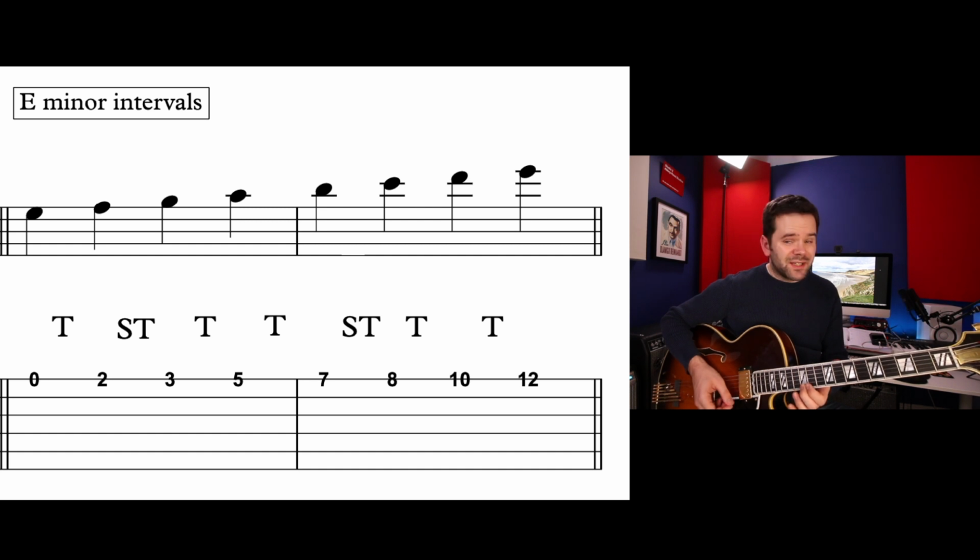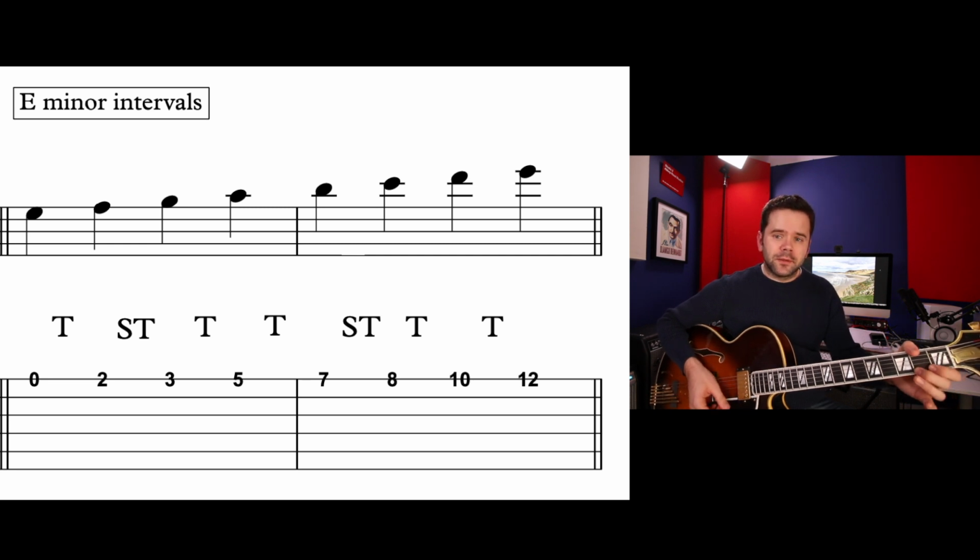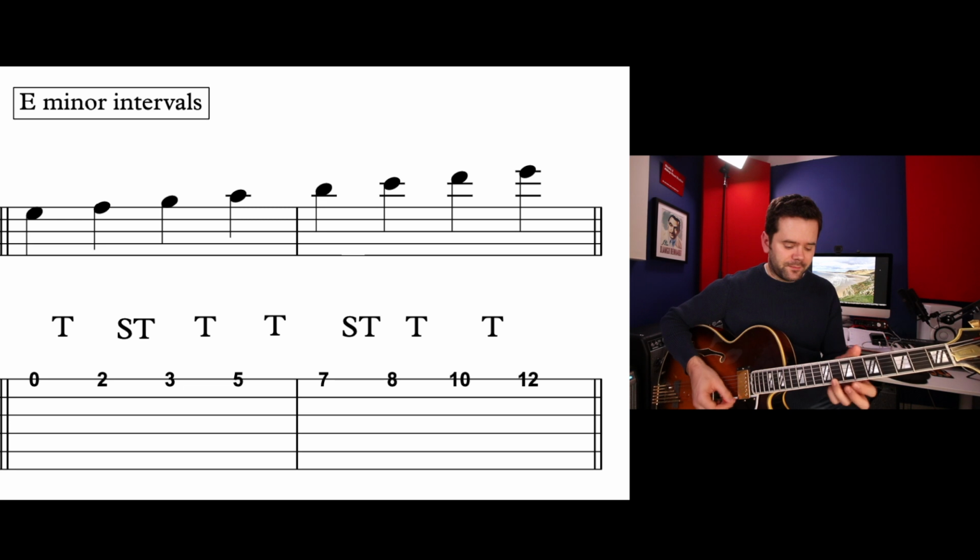Same notes, but the intervals are different because we're starting at a different point within the sequence. So this time we're going a tone from E to F sharp, semitone to G, from G, tone to A, A to B, tone, B to C, semitone, C to D, tone, D to E, tone.